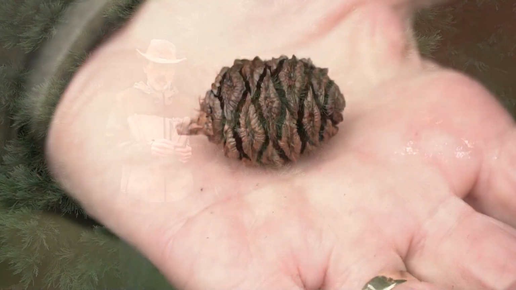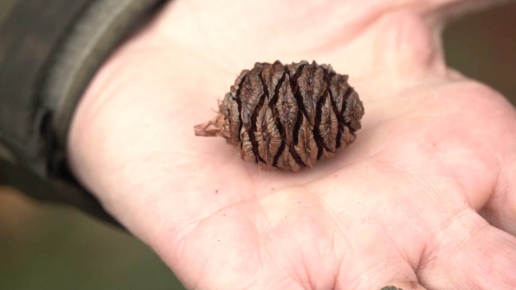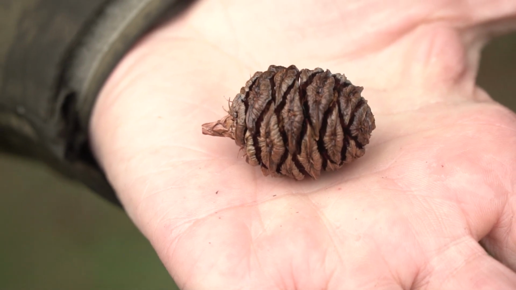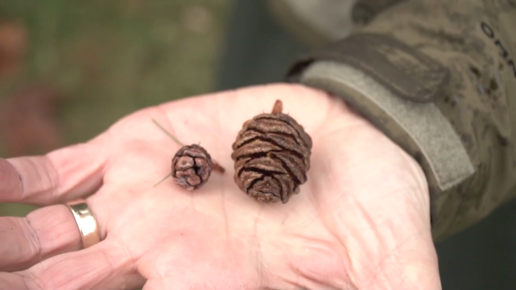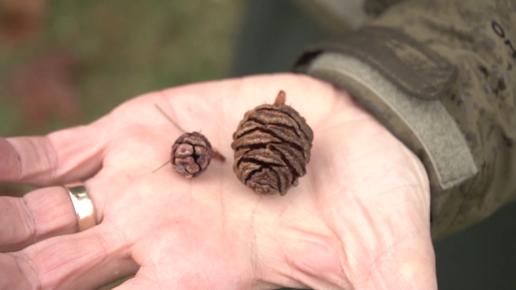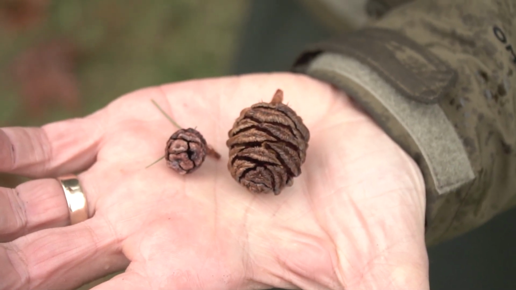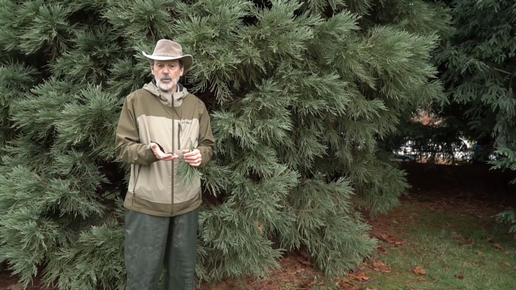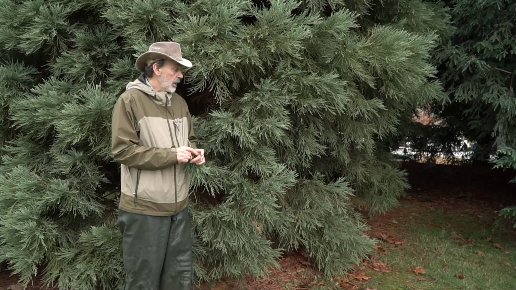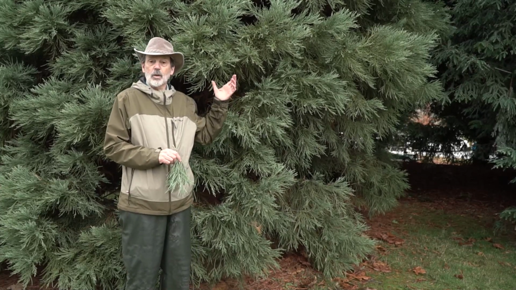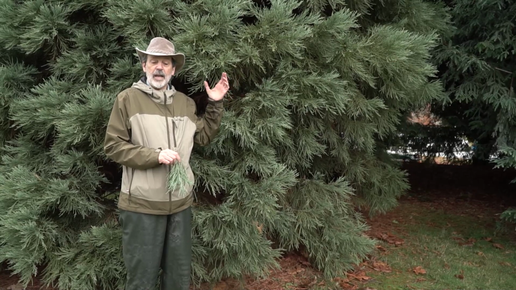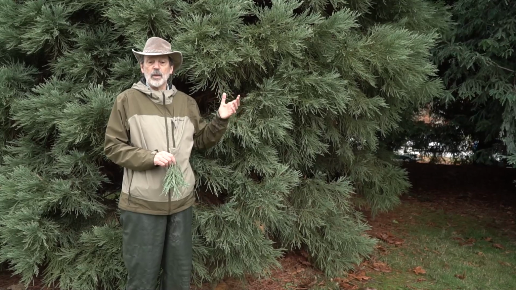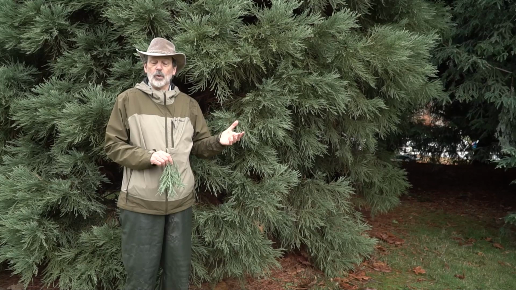It has cones, female cones, seed cones, that are larger than those of Sequoia sempervirens, about double the size, but they're very, very similar in their form, and you can have a look at that. In terms of cultivation, this is the easier tree to cultivate. It essentially will grow in any environment other than shade and poorly drained soil.